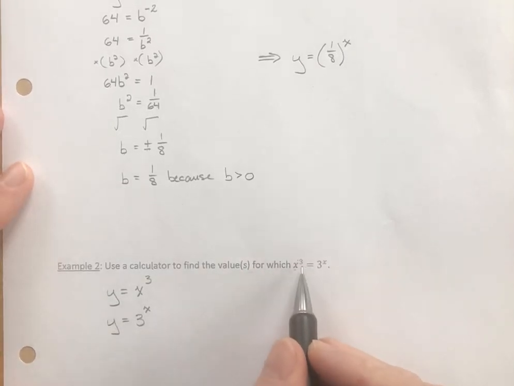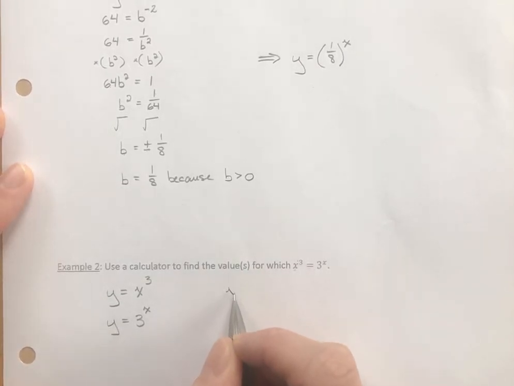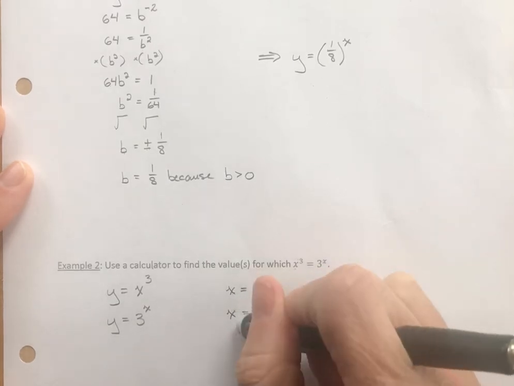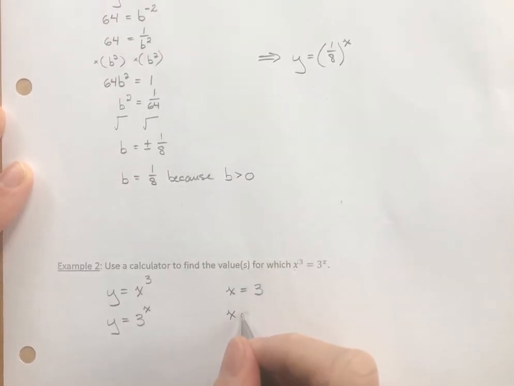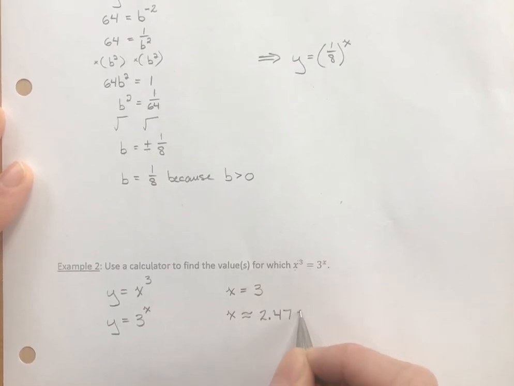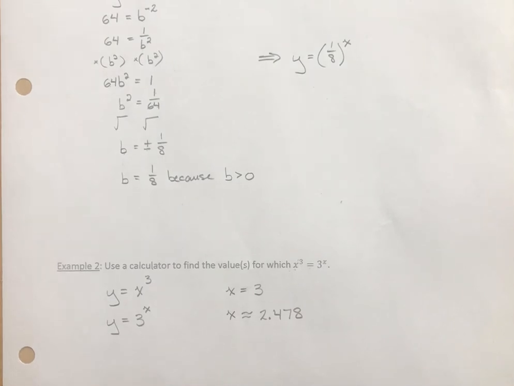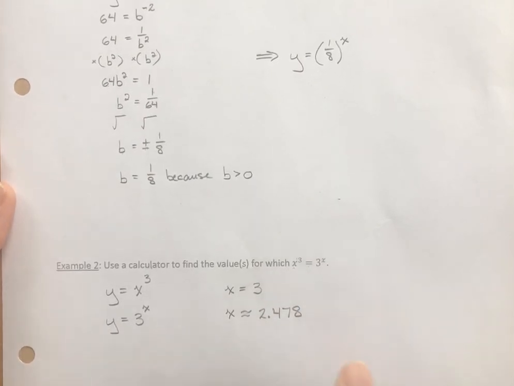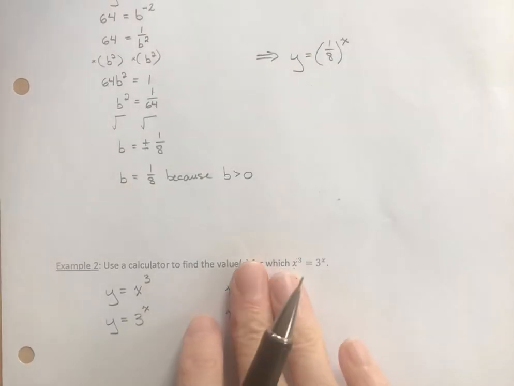Okay, so let's go back over to our notes, our paper here, and we came up with two answers. Find the values for which this is true. Well, we have two: when x is equal to 3, and when x is approximately equal to, I'm not so sure that's an exact answer, and Desmos gave us 2.478. So graphs will give us answers to such things that we can't answer algebraically, or at least we haven't seen how to do that. Maybe you have in the past, but I have not done that yet.